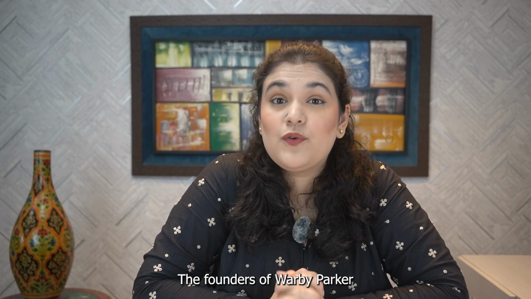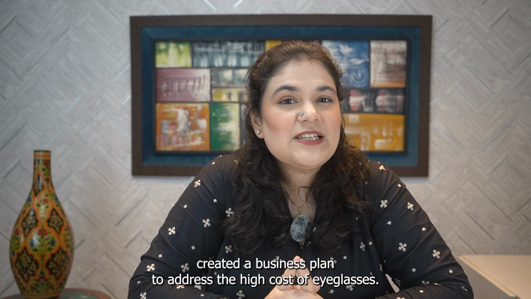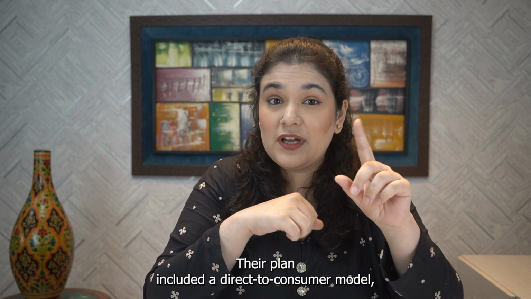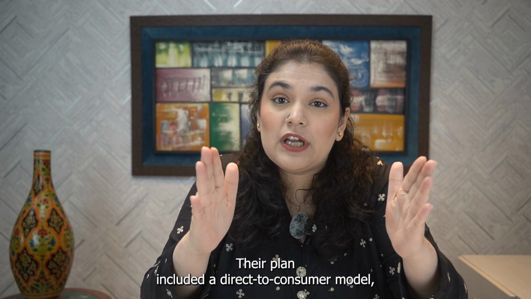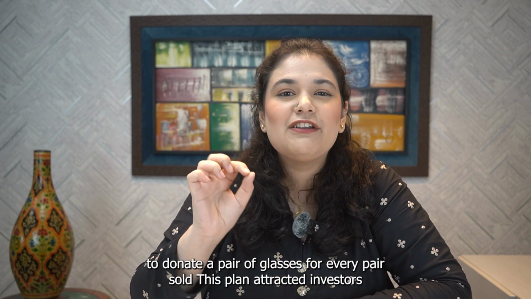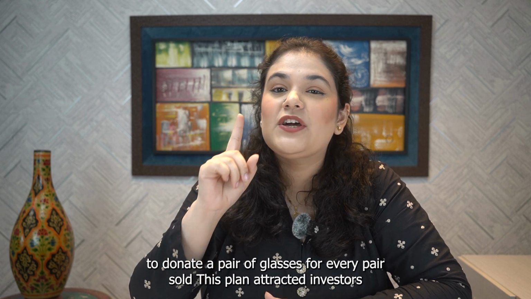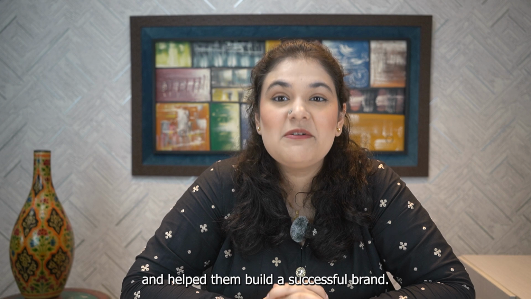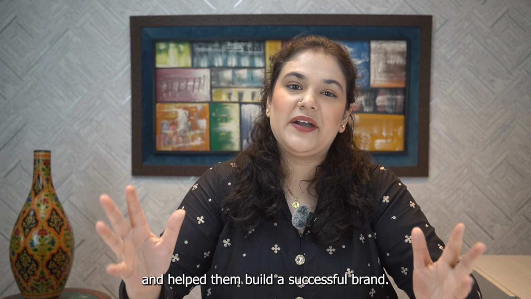The founders of Warby Parker created a business plan to address the high cost of eyeglasses. Their plan included a direct-to-customer model, a virtual try-on feature, and a social mission to donate a pair of glasses for every pair sold. This plan attracted investors and helped them build a successful brand.